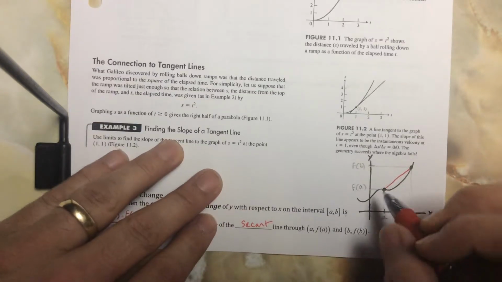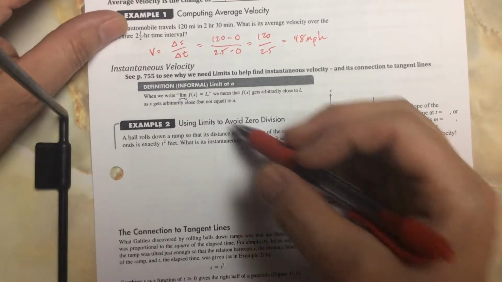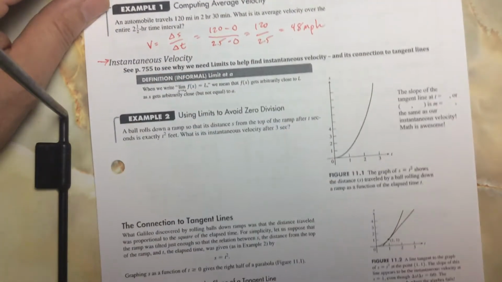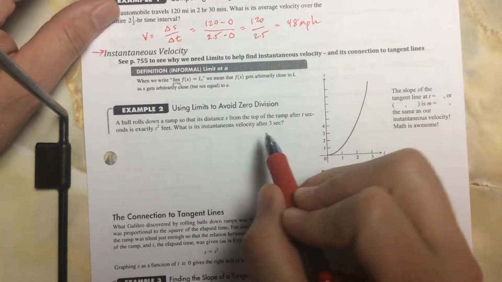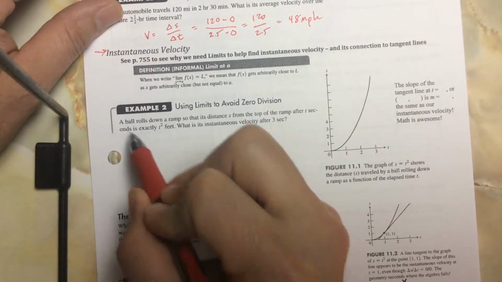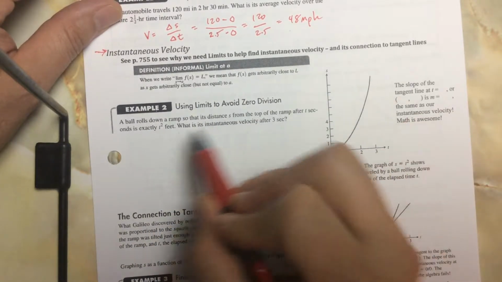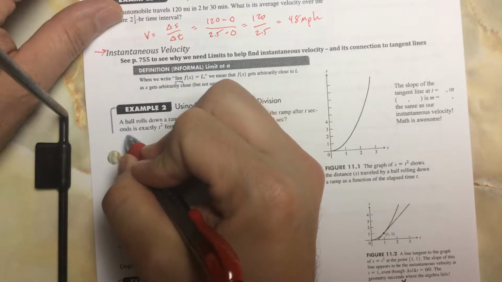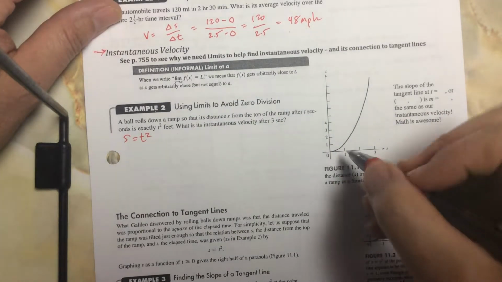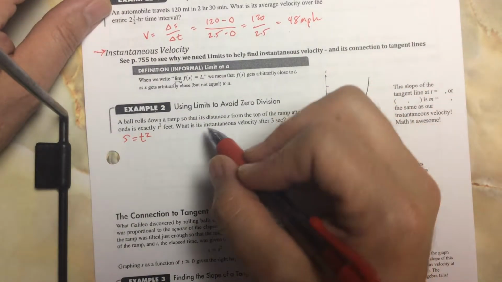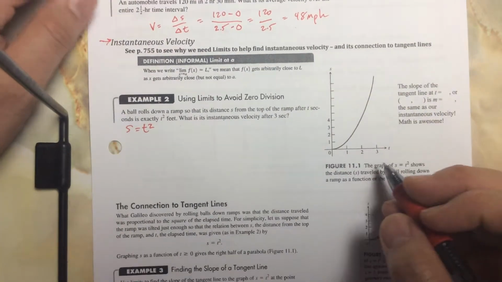So if we come back up to example 2, what we want to start looking at is instantaneous velocity. We are given this scenario where a ball rolls down a ramp. The distance that the ball is from the top of the ramp after t seconds is exactly t squared feet. So our function is s equals t squared. Position is time squared. There's a graph of this function over here. It wants to know what the instantaneous velocity is after 3 seconds. So we're talking about instantaneous, not the average velocity.